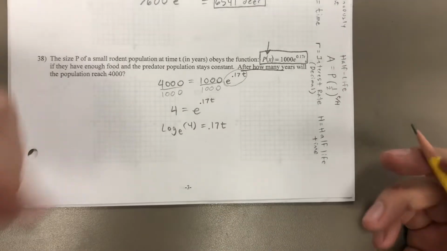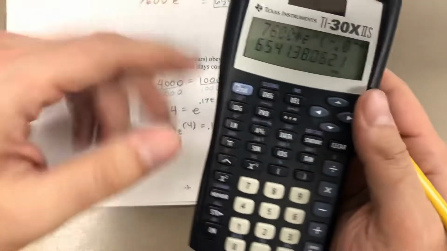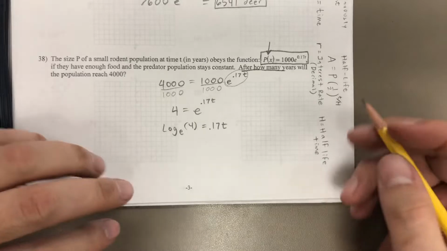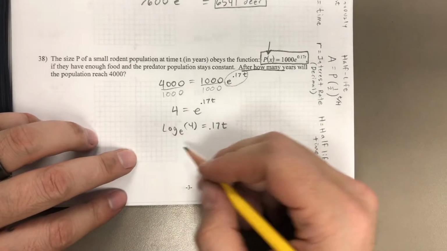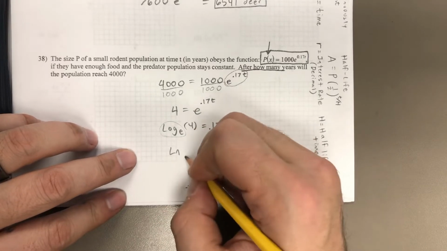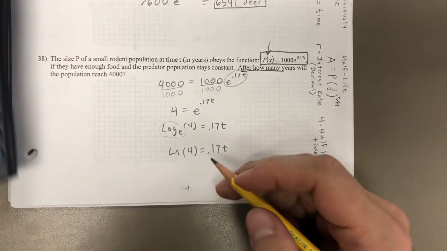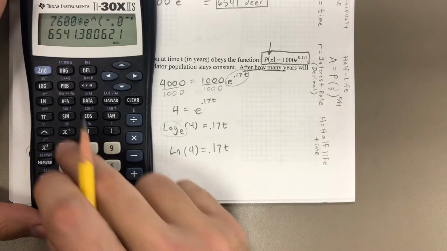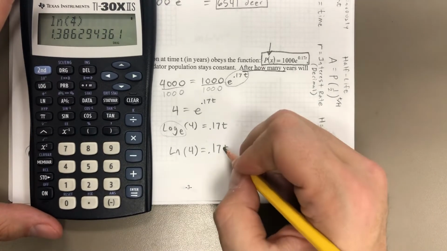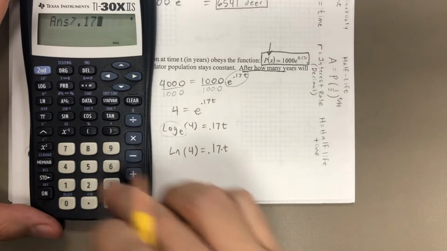Now, this is where it's important to know that log base e is actually something that's found on your calculator. It's the ln button right there. ln is called natural log, and it's when you have a log with a base of e. So I can just rewrite this. Instead of log base e, I can just write it as ln of 4 equals 0.17t. So that's something I can type into my calculator, ln of 4. So ln of 4, I get some number, and then I need to get t by itself. So if it's multiplying by this 0.17, I just divide by 0.17 to get my answer.